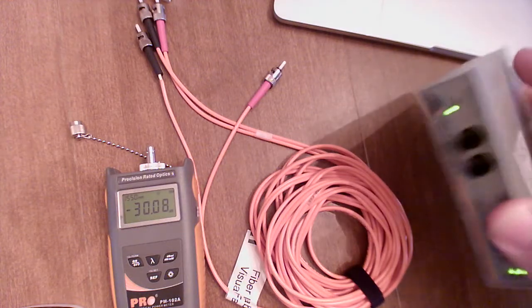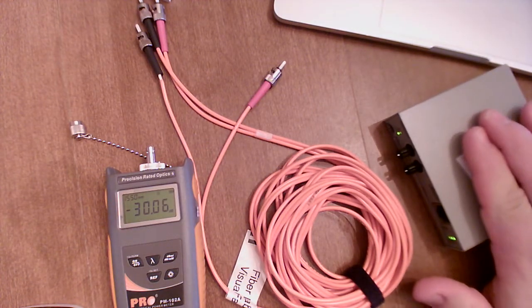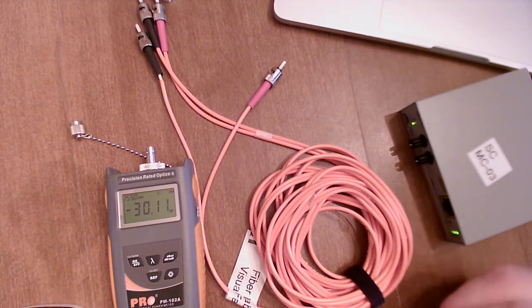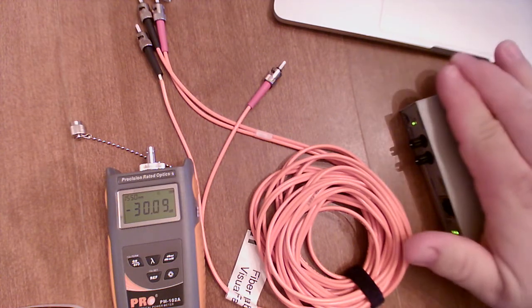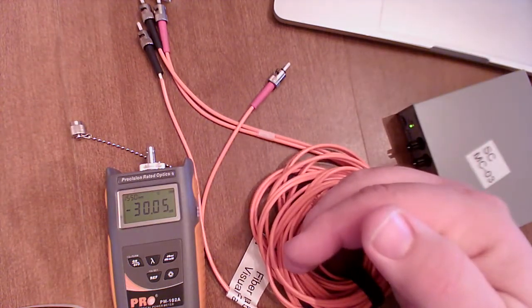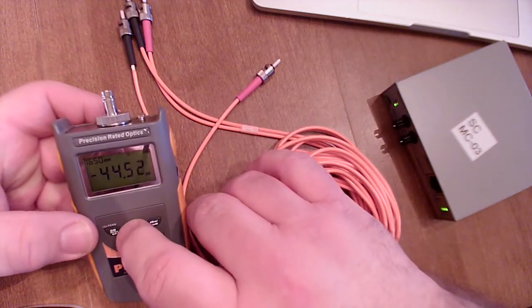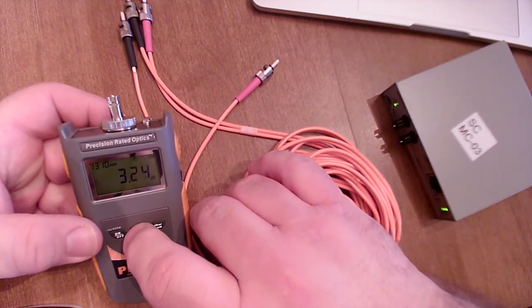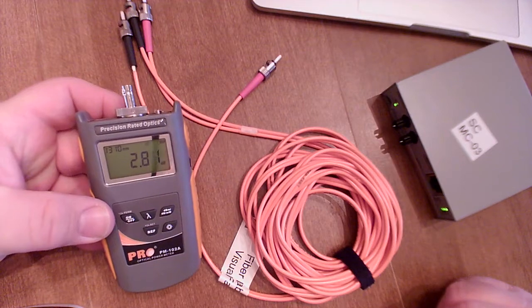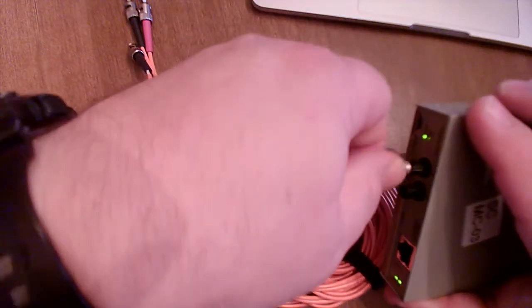So I'm going to start off using a very generic reference light source. This is just a media converter. That's what I could bring home from our lab room. So we're using this media converter as our light source that will connect onto the fiber. Let me get my wavelength set here. This should be set for 1310. There's our 1310 nanometers.